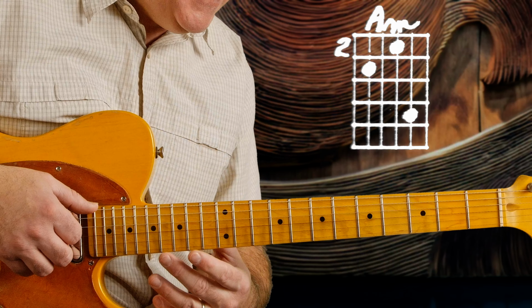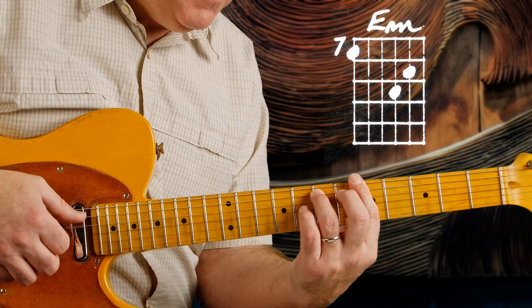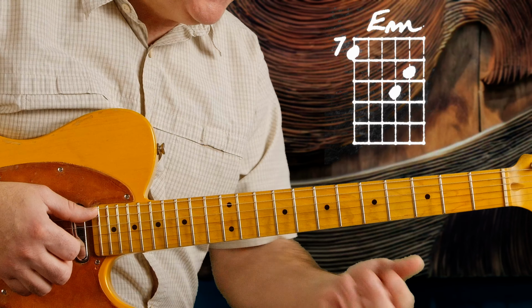E minor, position number 7. We have the 5, the root, and then the flat 3. All right, E minor again in position number 7. We have the root, flat 3, and 5. So what we've done here is we're basically moving things around, shuffling the notes around, which is okay.